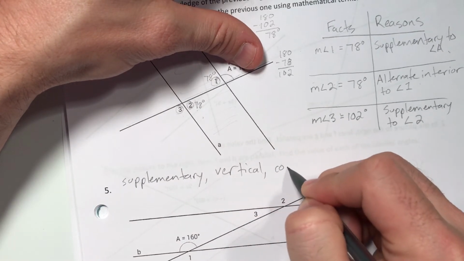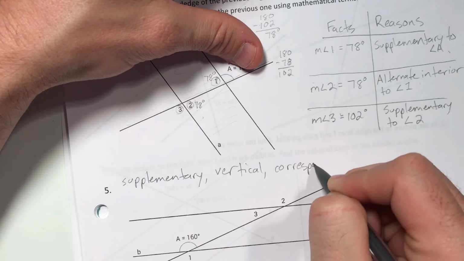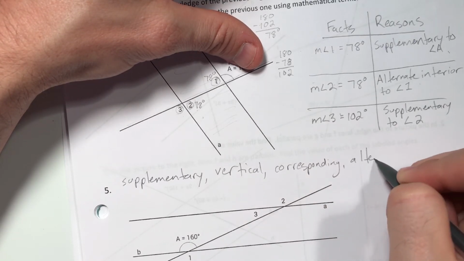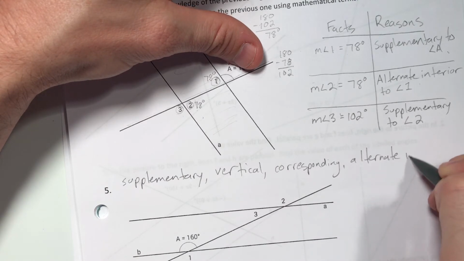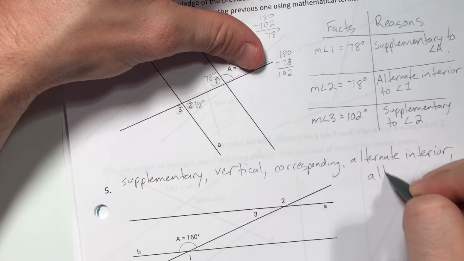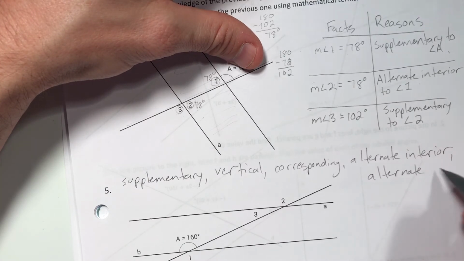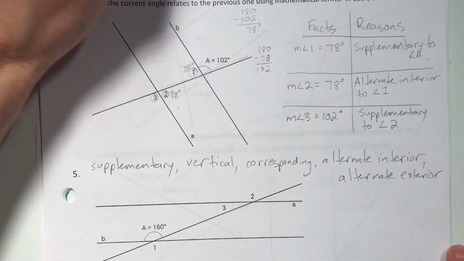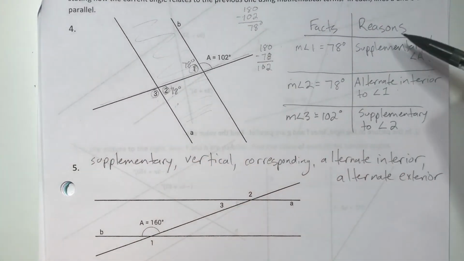They could be corresponding. Alternate interior. Or alternate exterior. All right? That's a lot of things. There's 5 different possible reasons over here.